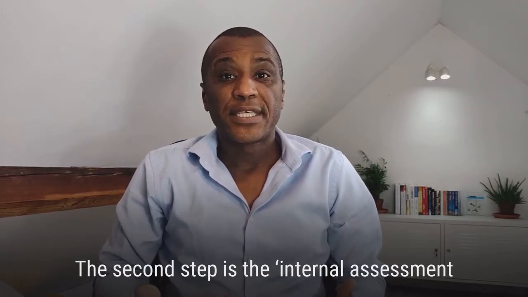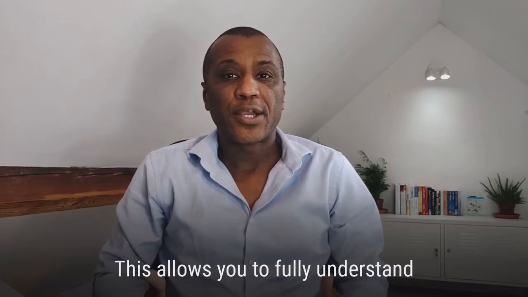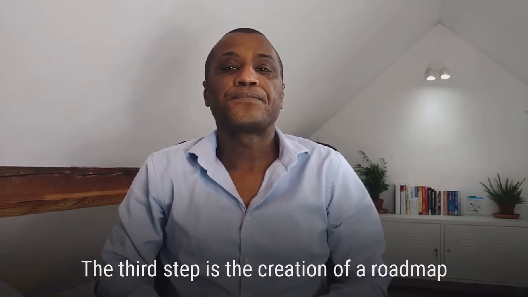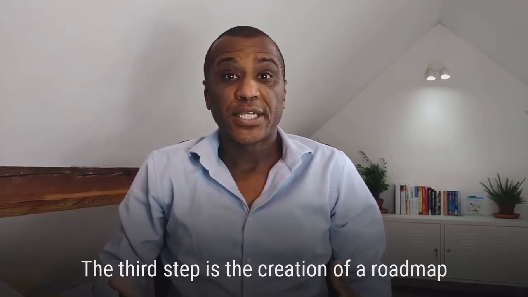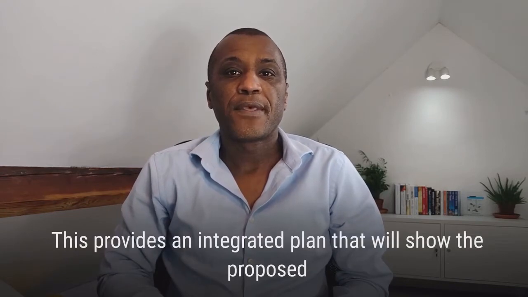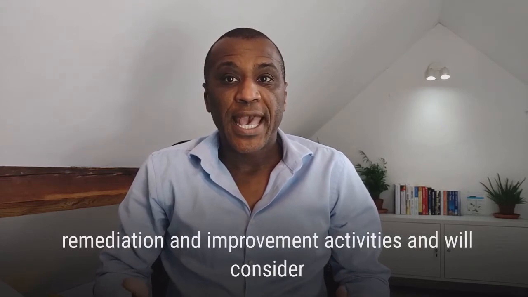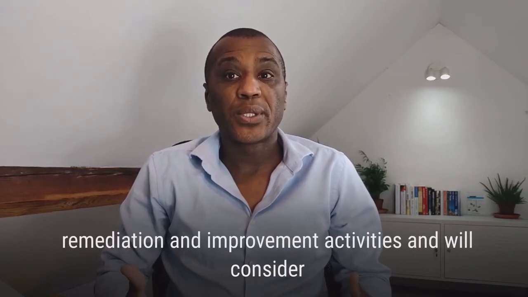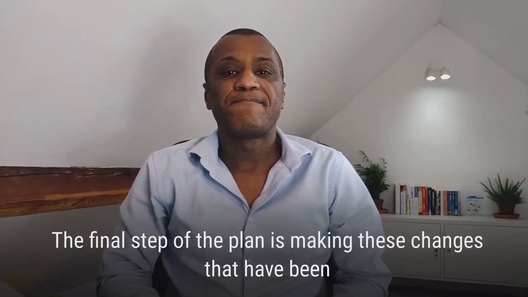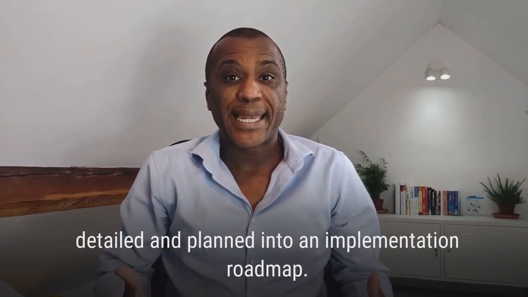The second step is the internal assessment of your operational activities. This allows you to fully understand the consumers of your real-time historian data. The third step is the creation of a roadmap for implementing the data historian improvements. This provides an integrated plan that will show the proposed remediation and improvement activities and will consider other key organisational activities or constraints.